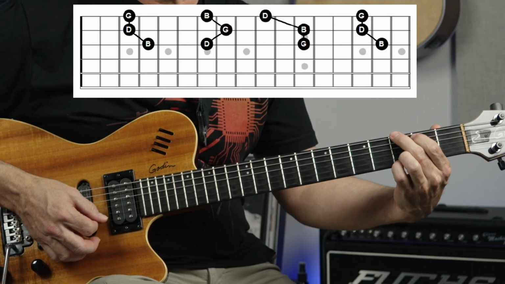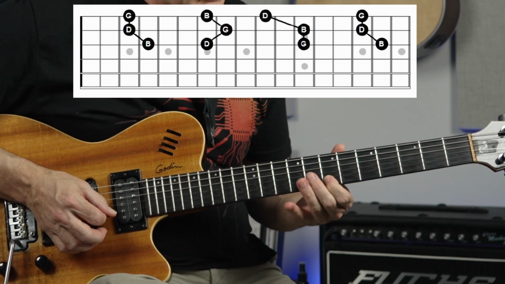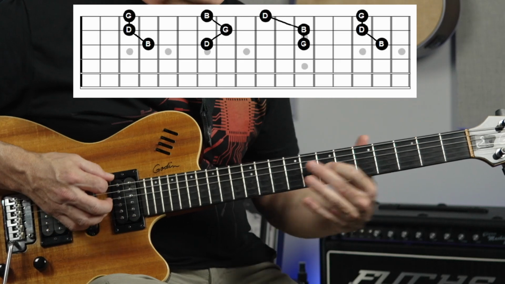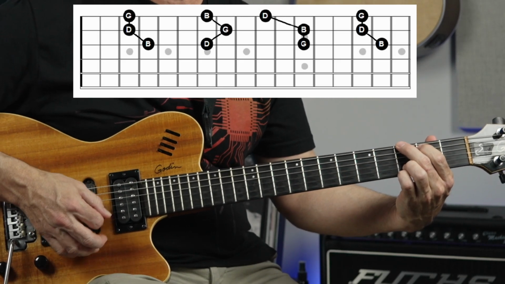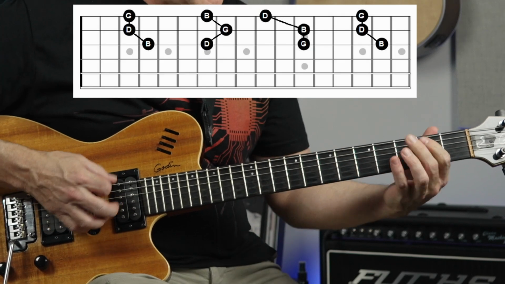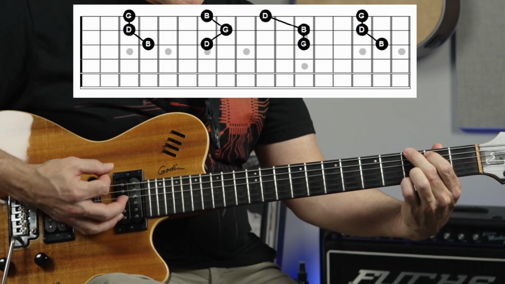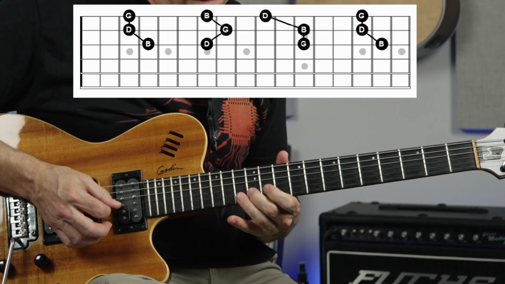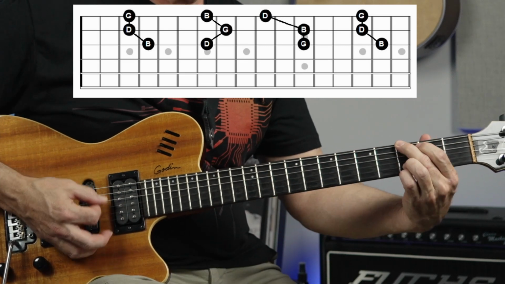Right, just the first 2 patterns. It's a very musical slide. Very simple stuff, but man, it goes a long way because it's very musical. You have to get used to, again, opening your peripheral vision to see these shapes.